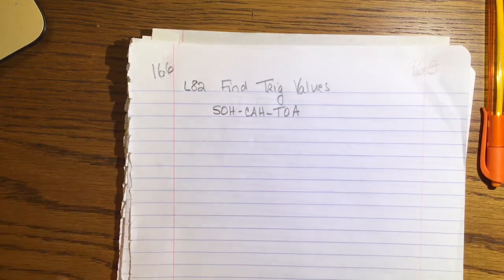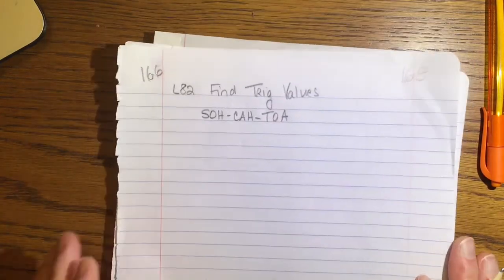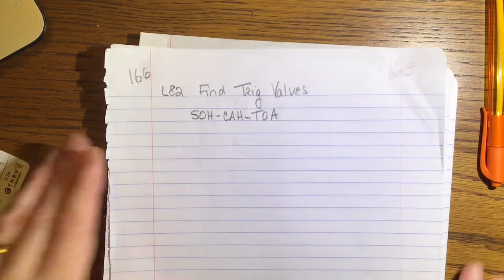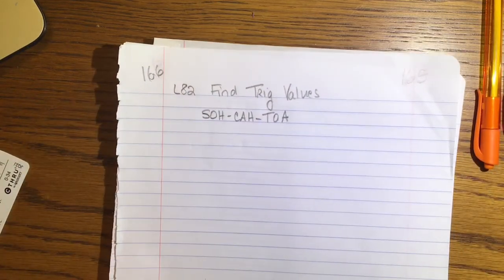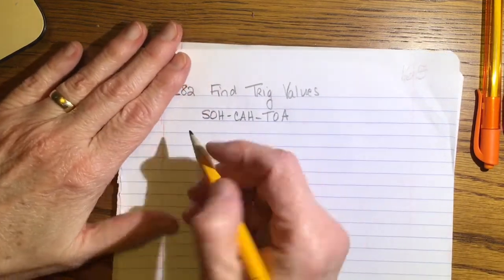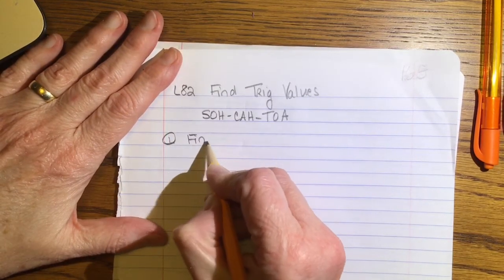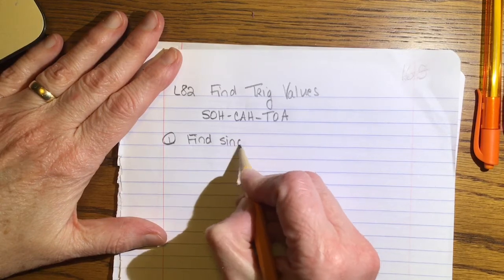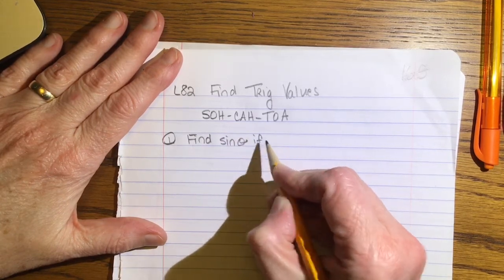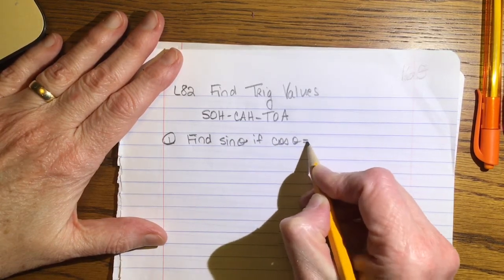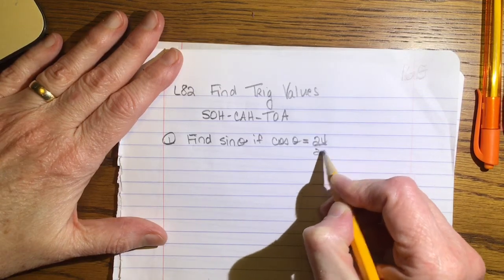And in this case, you're not going to be given a picture, but you're probably going to want to draw a picture. That's going to help quite a bit. I'm visual. I like that. And let me show you the type of problem that we're talking about. Number one, it says find the sine of theta if the cosine of theta is 24 over 25.